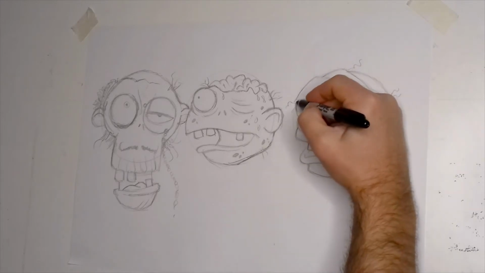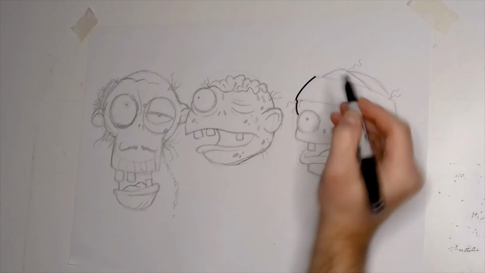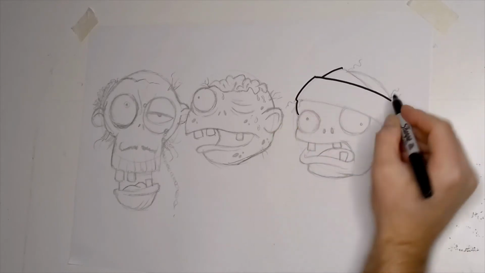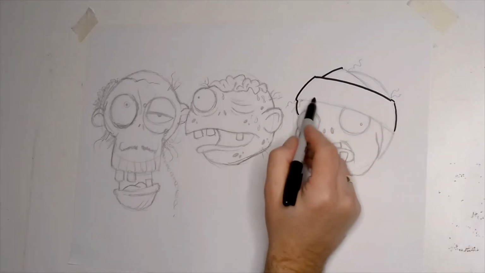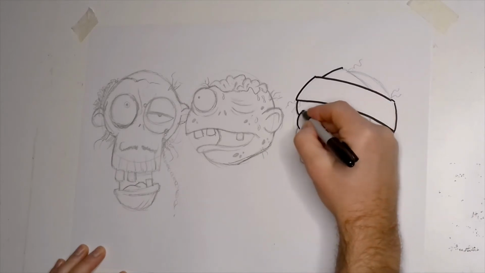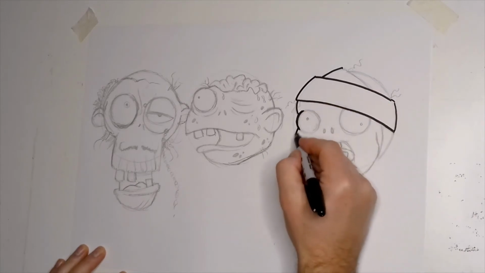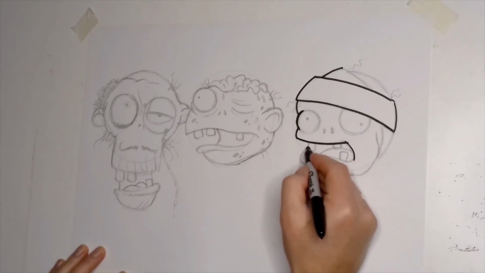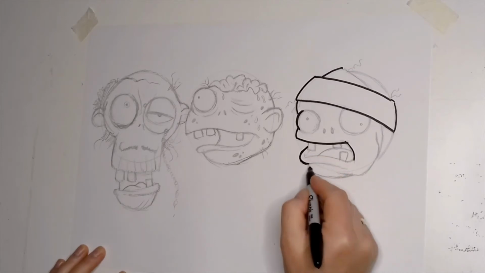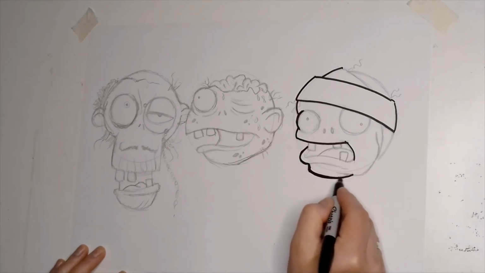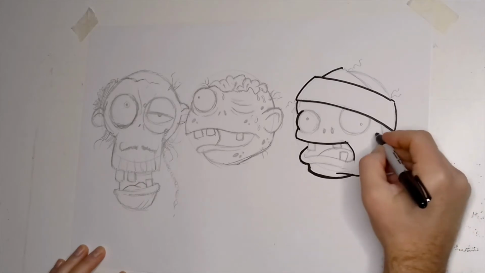So what I'll do is I'll just quickly bang some ink onto these guys. So again, as with the other videos, I'm going to keep the outer line a lot thicker than the inner lines.